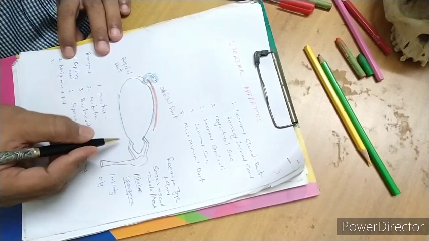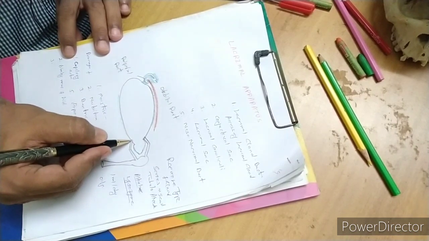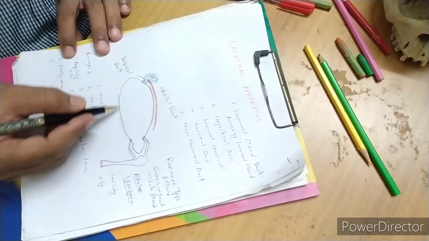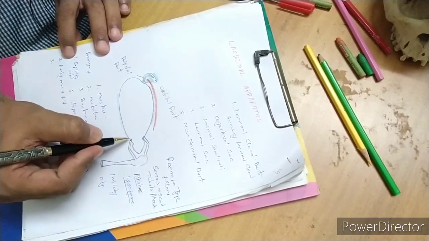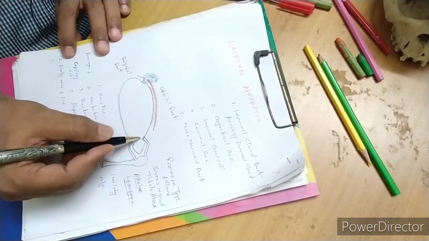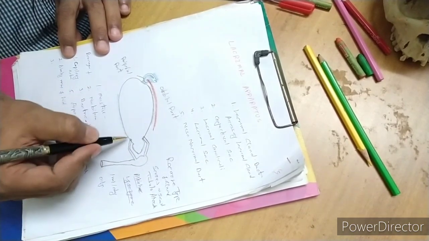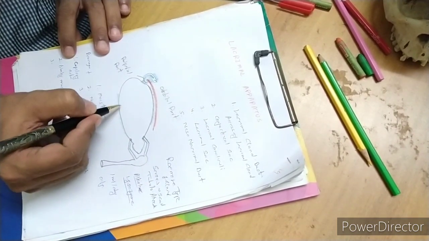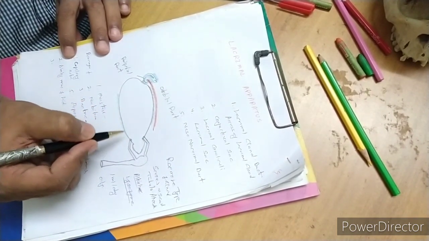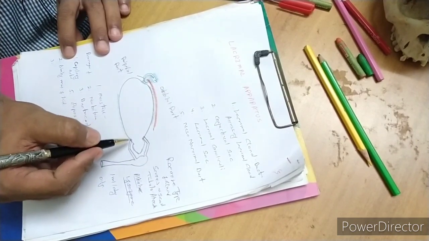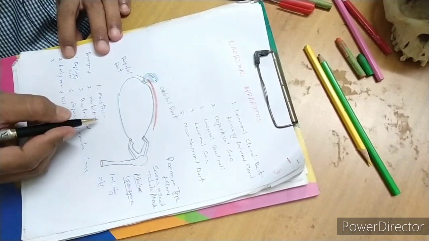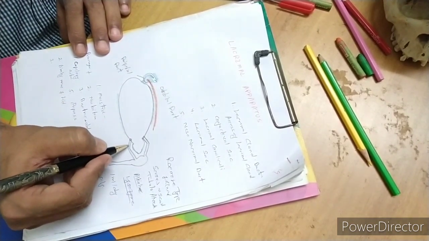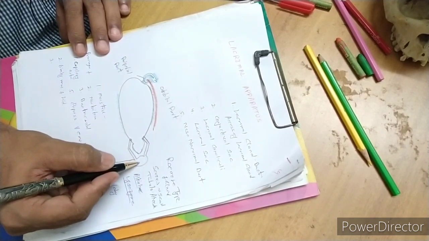Then the fourth is the inward turning of the lacrimal puncta. This is the lacrimal puncta. When the orbicularis oculi muscle contracts and the eye closes with the movement of the lid, the lacrimal punctum goes inward. So when it goes inward, the lacrimal fluid easily enters the lacrimal puncta. Clear? So it is easily aspirated.